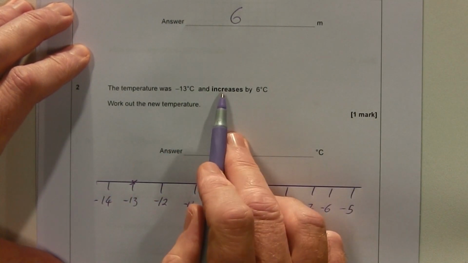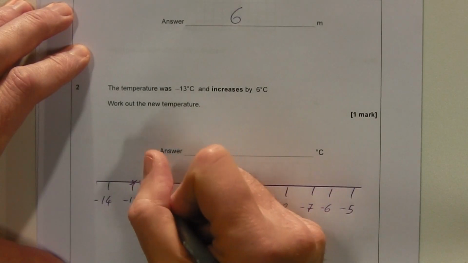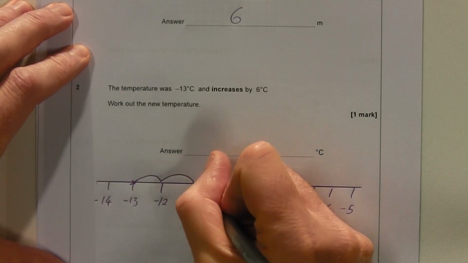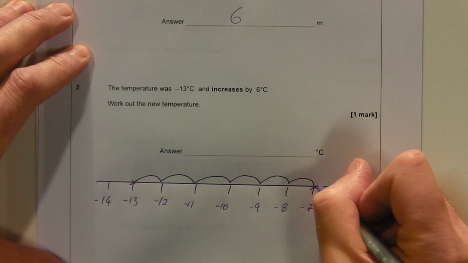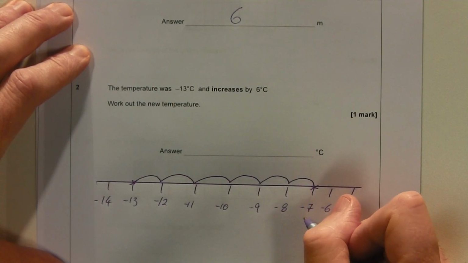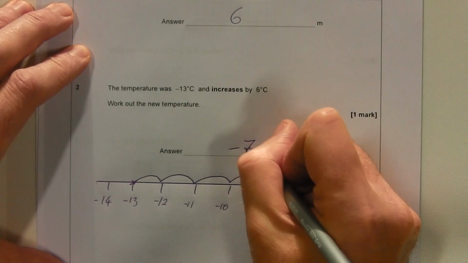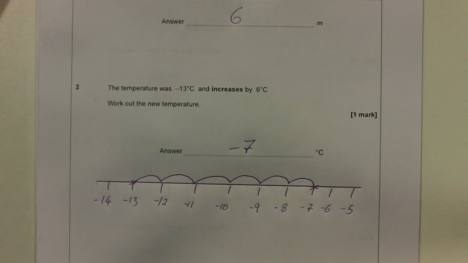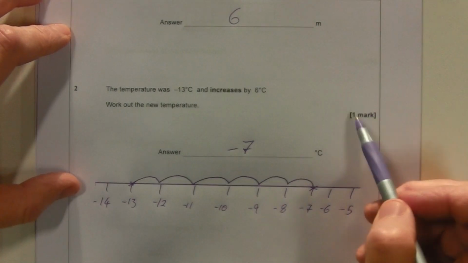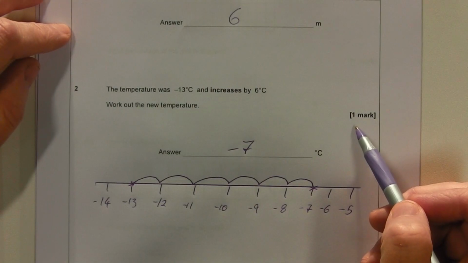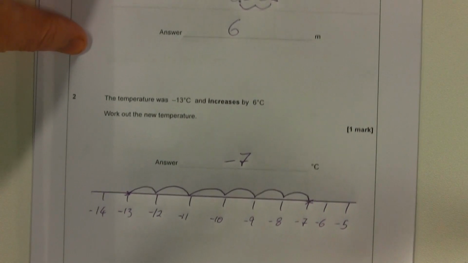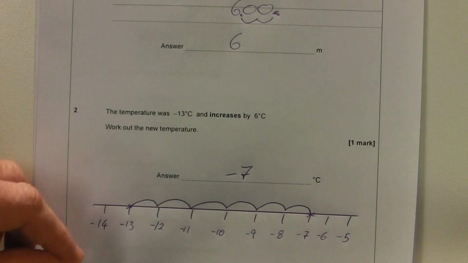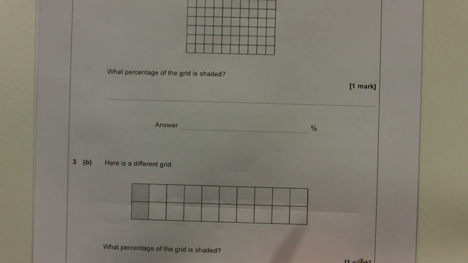We're going to increase by 6 degrees, so it's going to get 6 degrees hotter, so we're going to go 1, 2, 3, 4, 5, 6 degrees warmer. So we're still going to be at a negative, but it's now -7 degrees. Okay, and again, we reckon about a mark per minute. We've done these in less than that. So even when we take our time, we're still doing all right, but it's better to make sure of the marks.